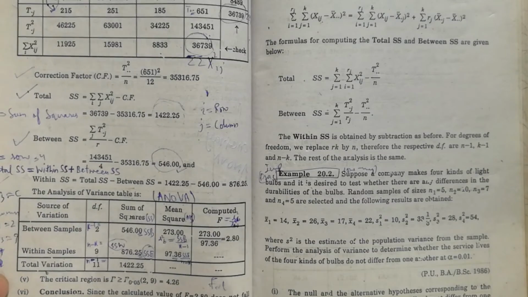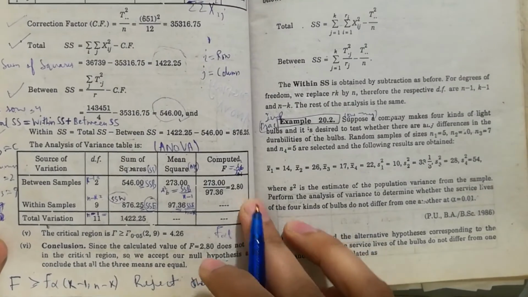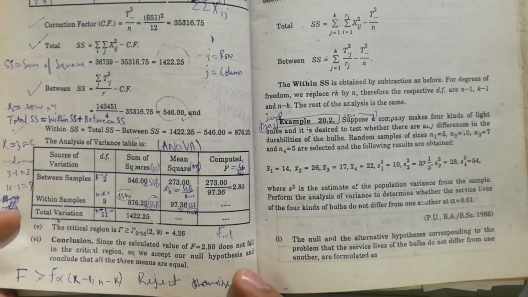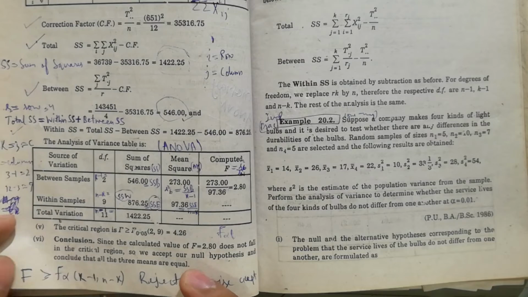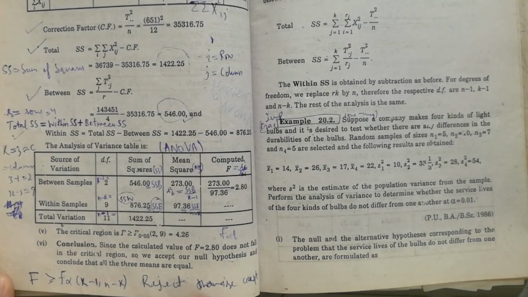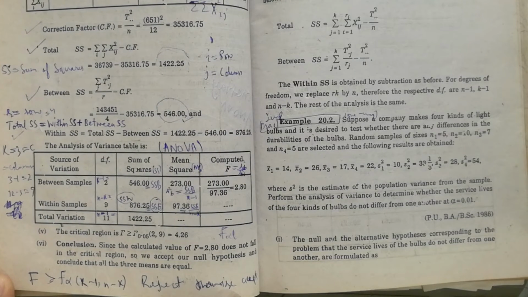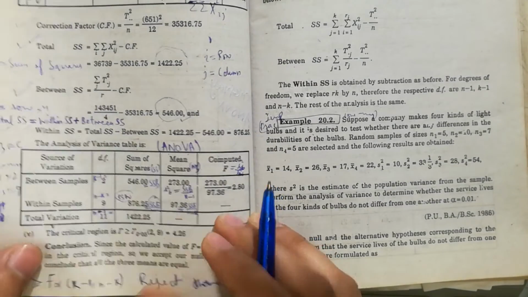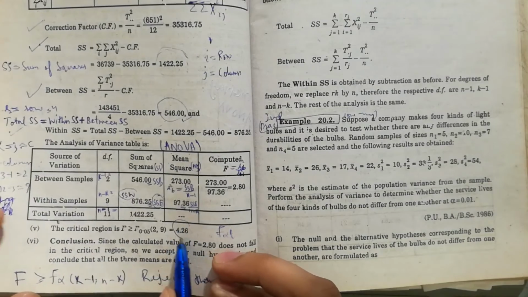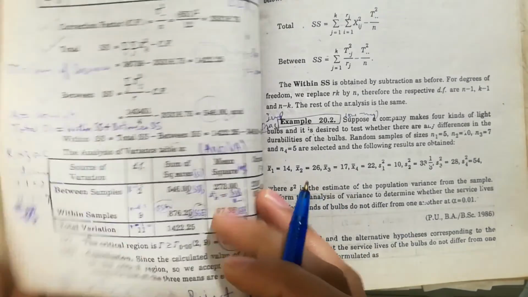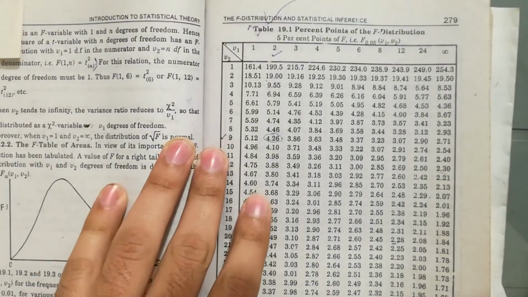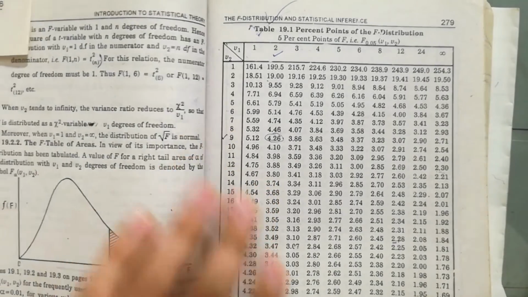As you know, in the F distribution critical region, if the F calculated value is greater than or equal to F alpha V1 V2, we reject H naught, otherwise accept. Clear? For the F distribution, I have the value 4.26. How was this value calculated? Very simple. I have taken the table of F distribution.